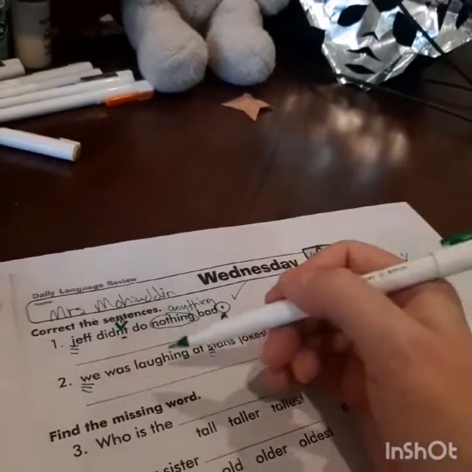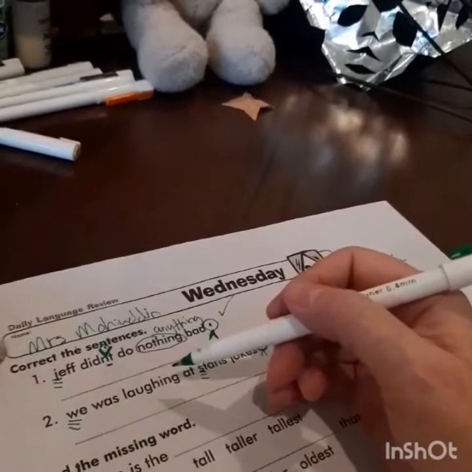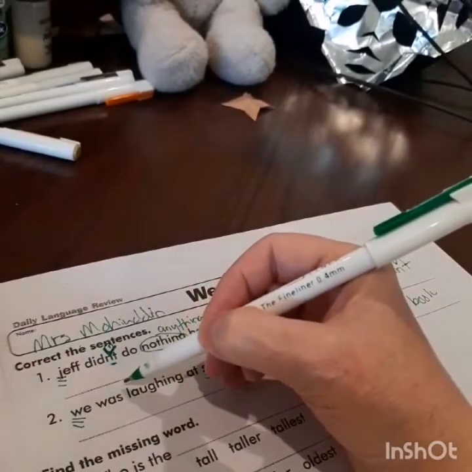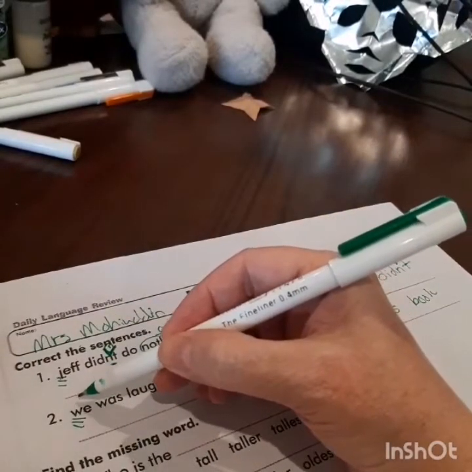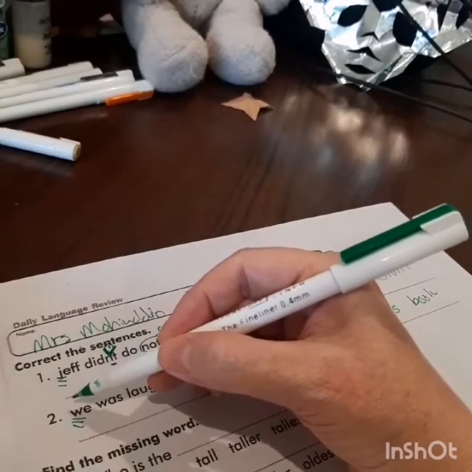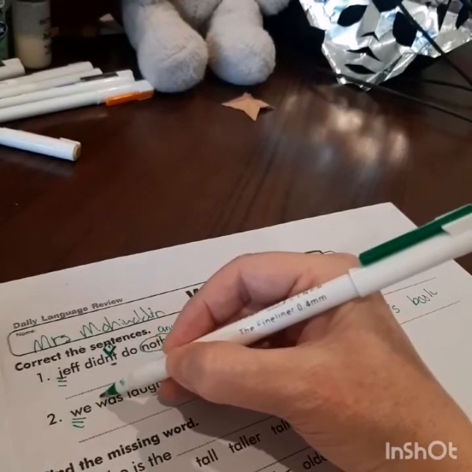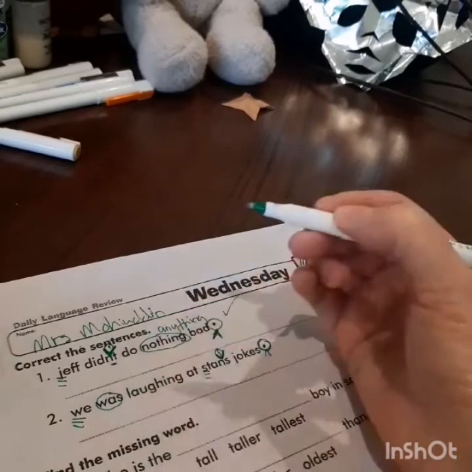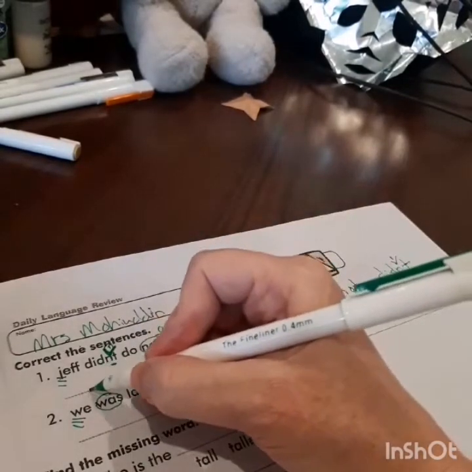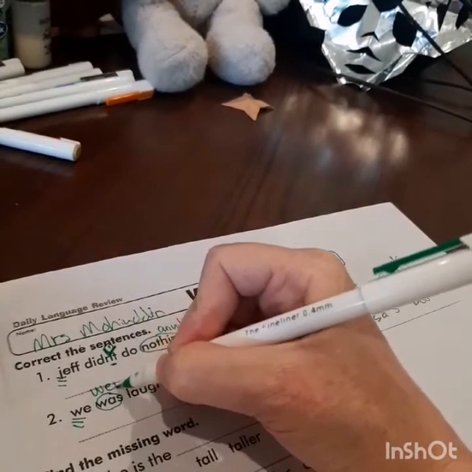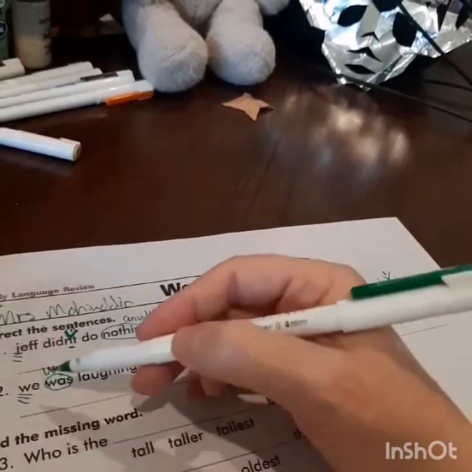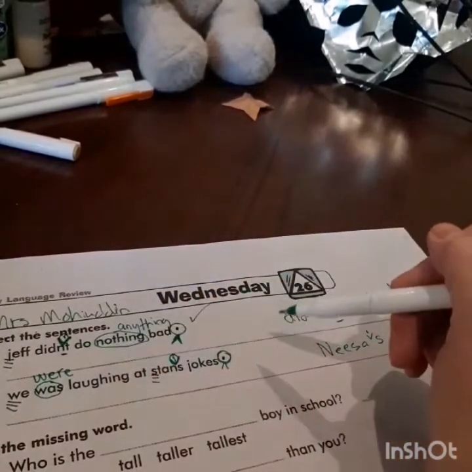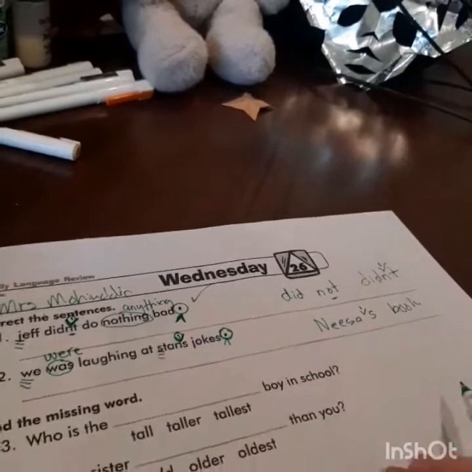Okay, now one other thing, which is a big deal here, it makes it hard to read it actually. We was. Okay, we is a plural pronoun, okay? When you have plural, was is not the verb you're going to use. Was is for singular, one person, okay? So we're going to make this were, because it's more than one person. We were laughing at Stan's jokes. Makes much more sense now.